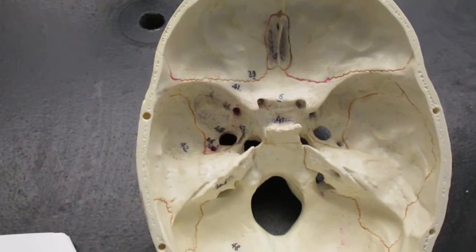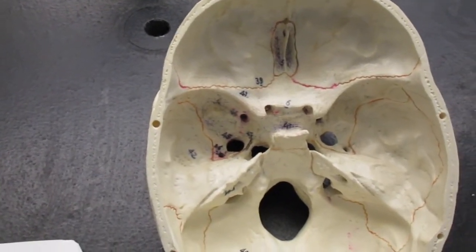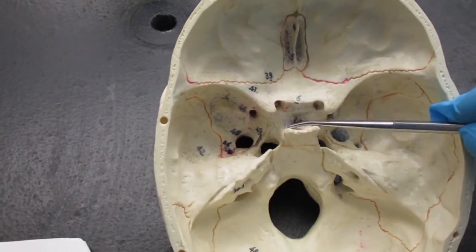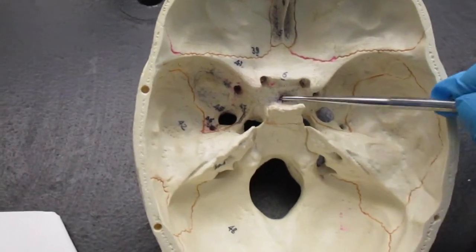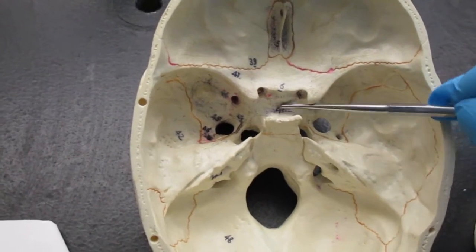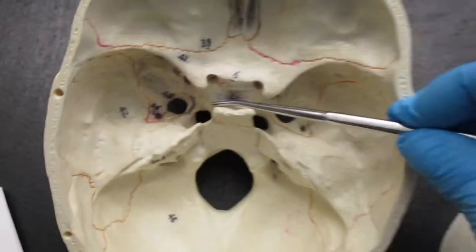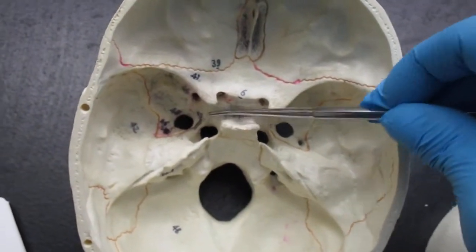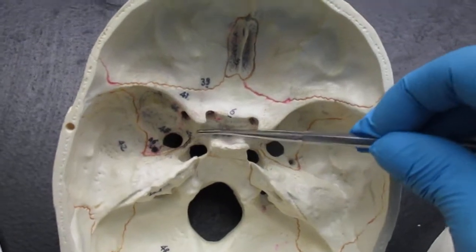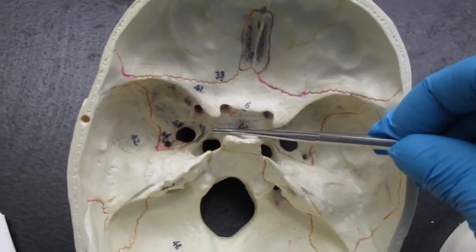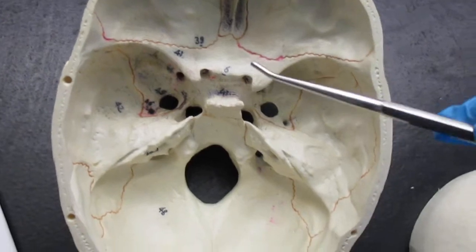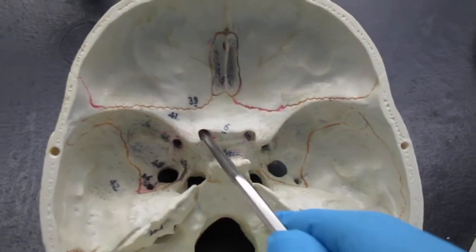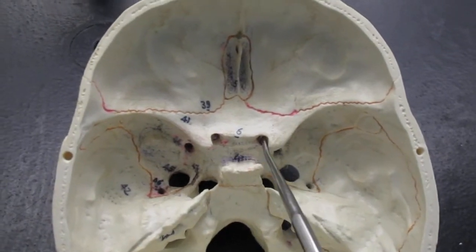And let's look at the features here. This structure here, which looks like a cradle, that's called the sella turcica. Looks like a cradle. This is where the pituitary gland sits, the sella turcica. And then we have the optic foramina or canals right here and right here.